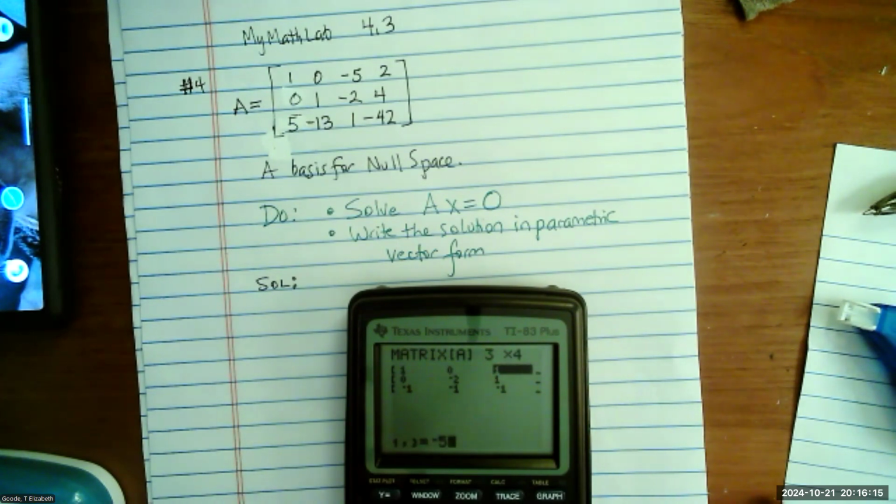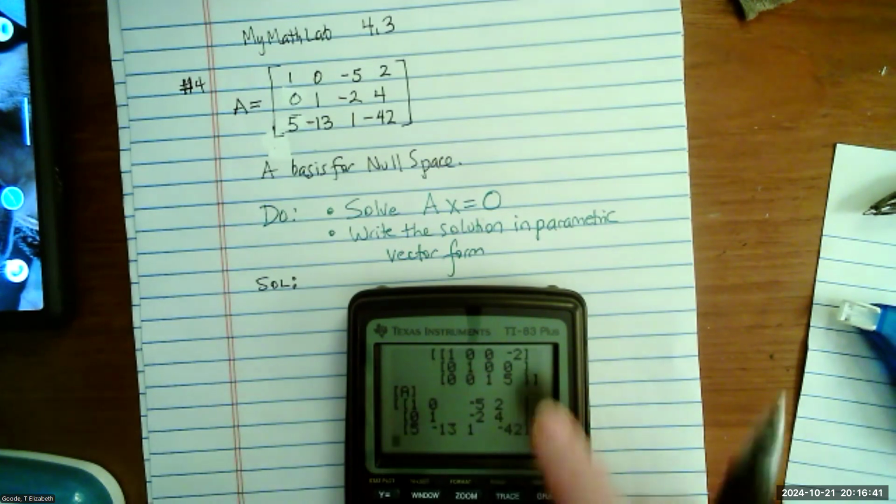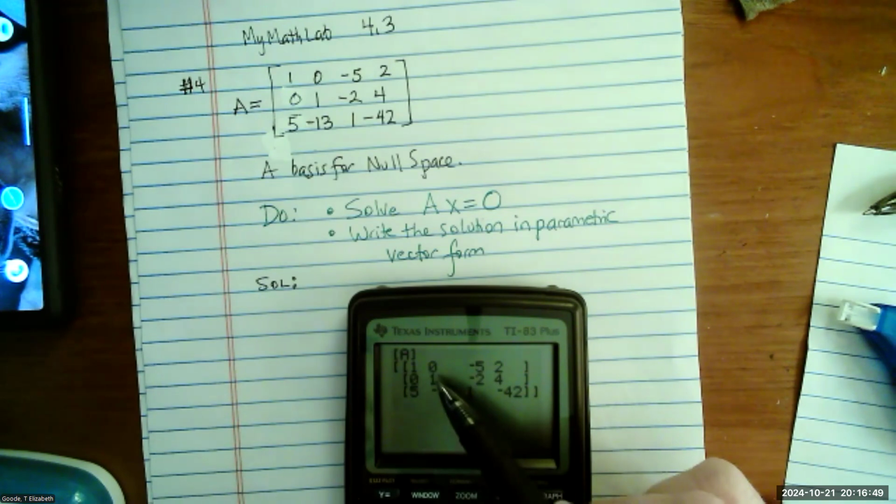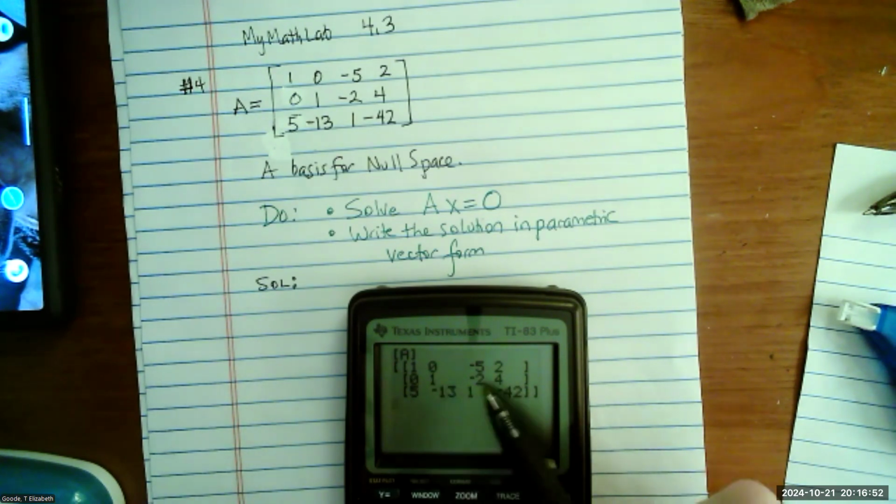1, 0, -5, 2, 0, 1, -2, 4, 5, -13, 1, -42.